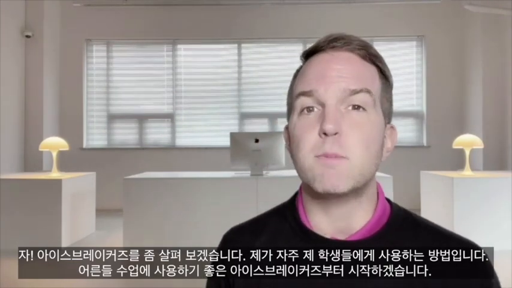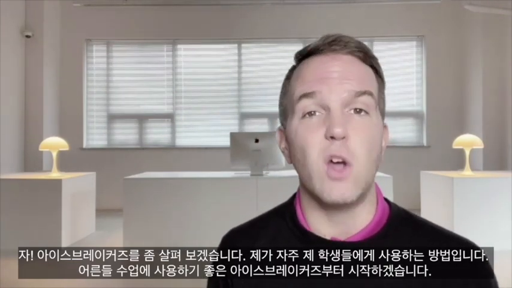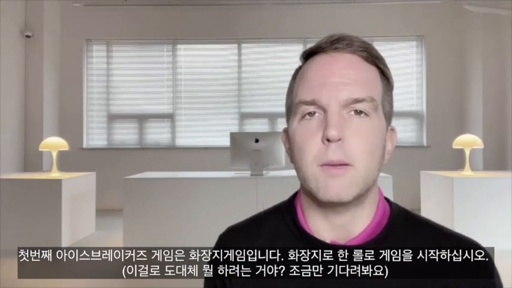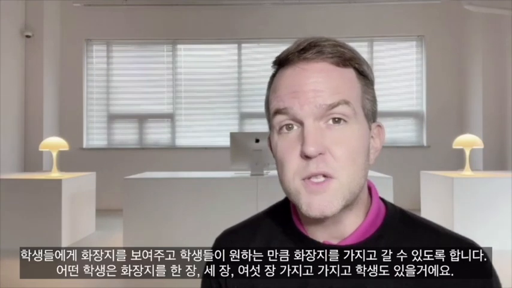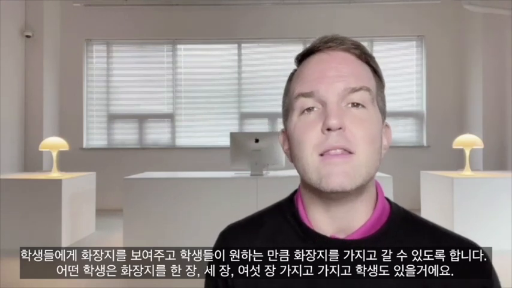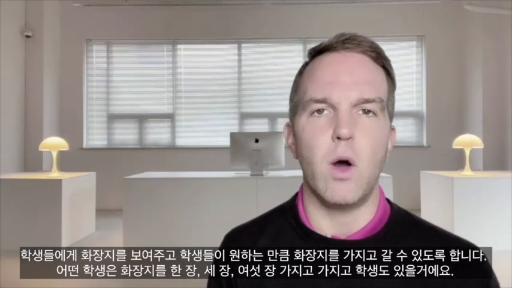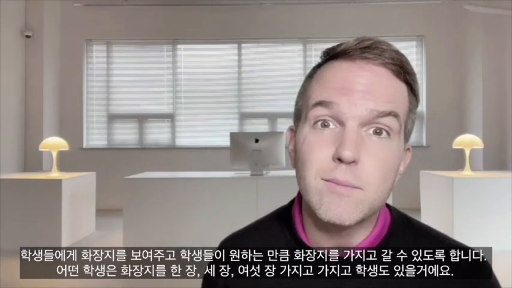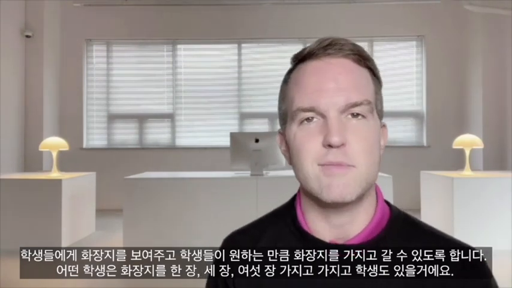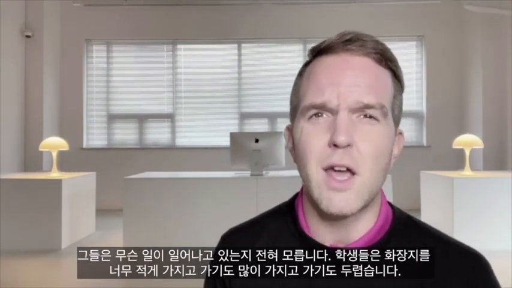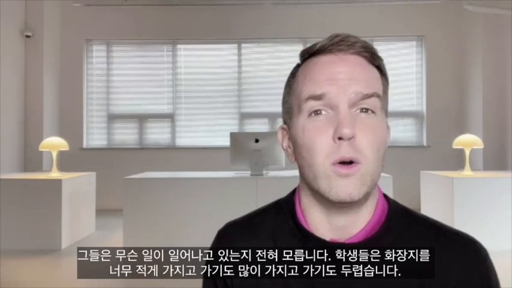Let's start with some icebreakers that are good for adult classes. The first icebreaker is the toilet paper game. Start with a roll of toilet paper. Where are we going with this? Patience. Show the students the roll of toilet paper and let them choose as many pieces of toilet paper as they want. Some students choose 1, some students choose 3, some students choose 6. They don't really know what's going on, so they're scared to take too few or too many.